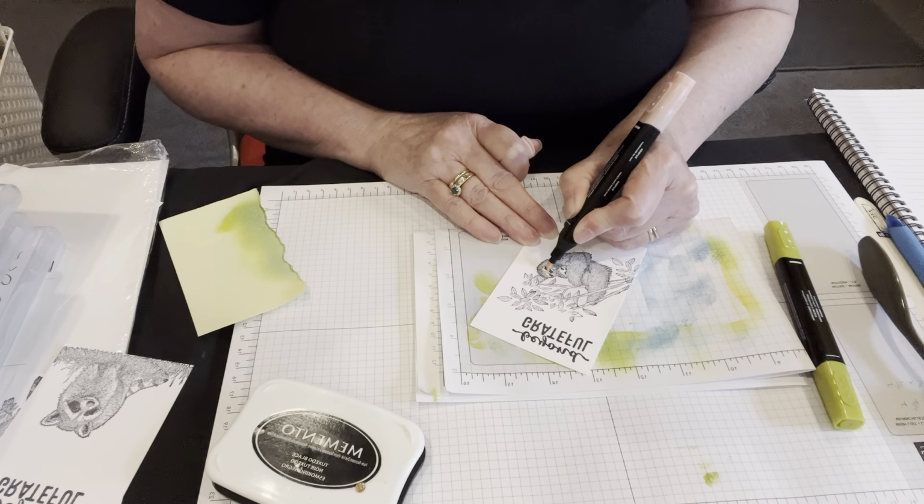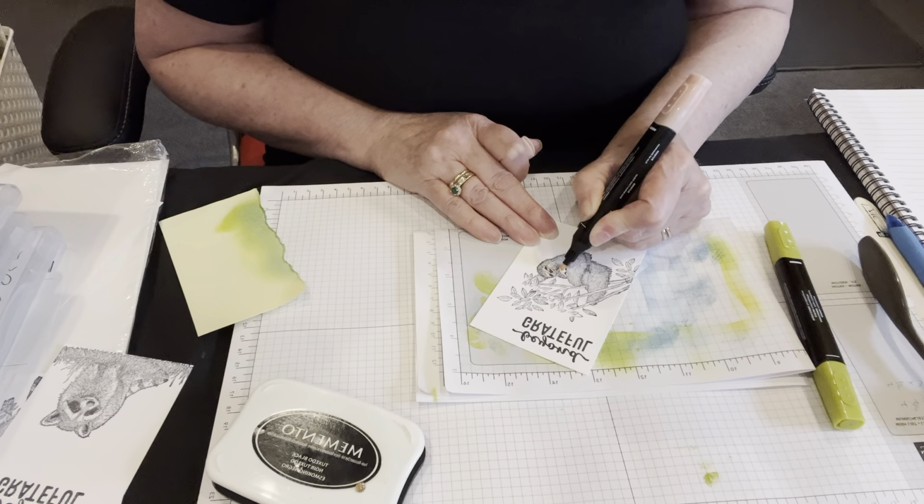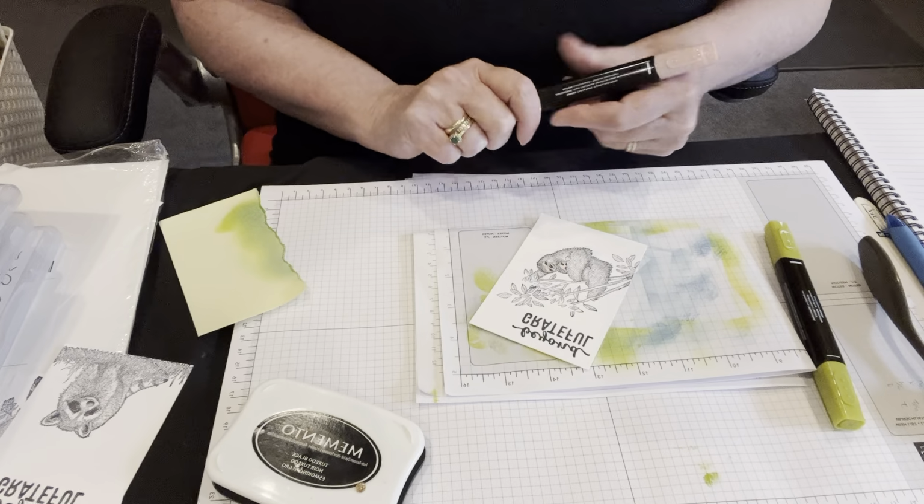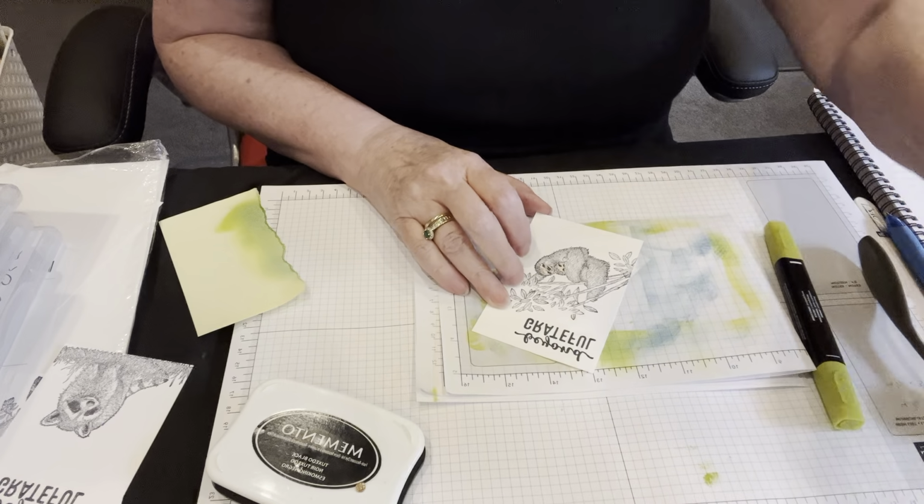No, can't think of them, but that's okay. You all know what they are. You'll all be telling me in the comments what they are because I can't remember, but that's okay.